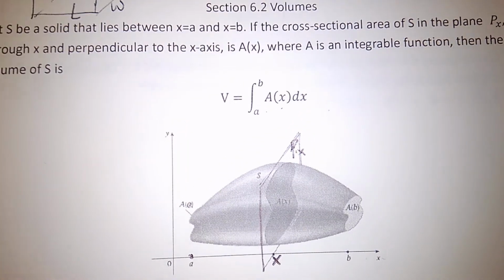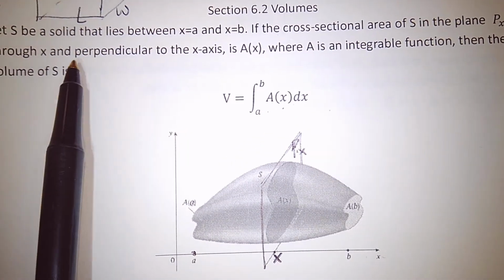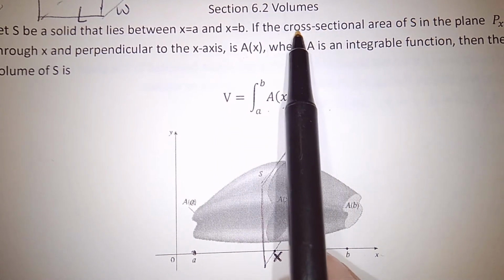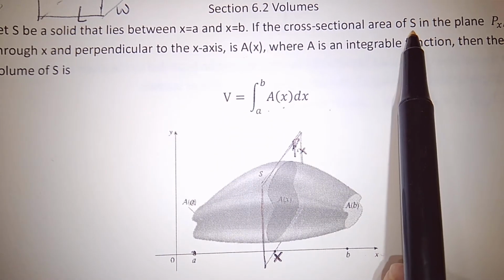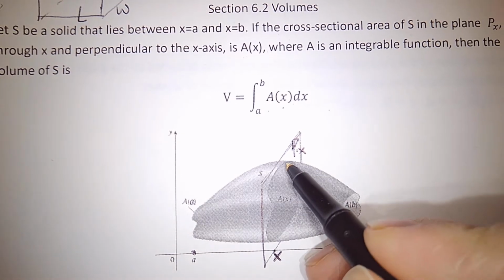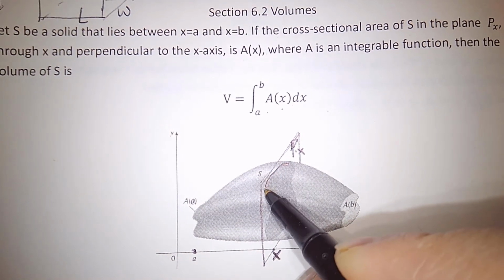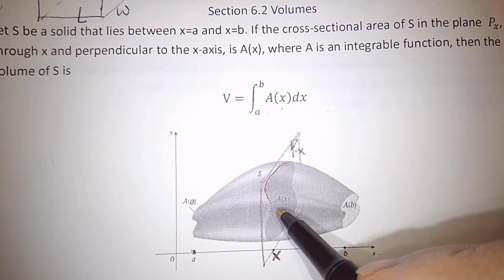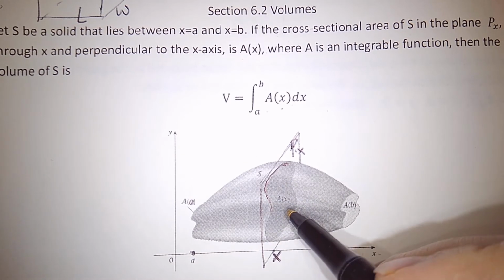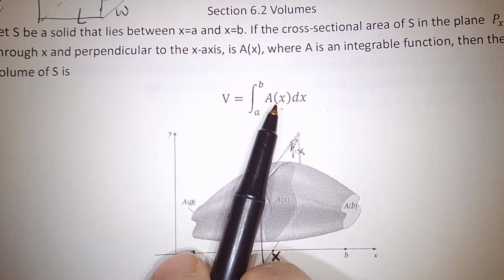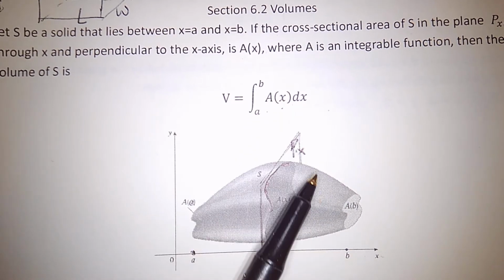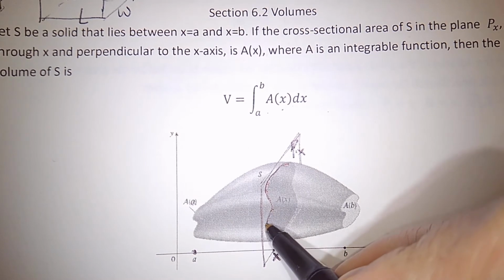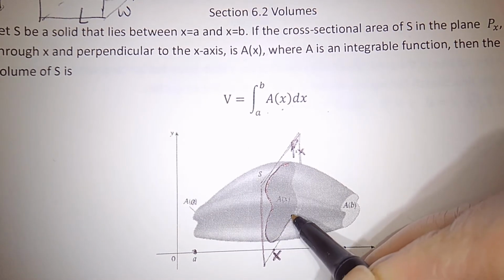If this is the case, we're going to have a cross-sectional area of S. Do you see this cross-sectional area of S? S is the solid region. If we use a knife to cut through this yummy bread or meat, whatever, we have an intersection.